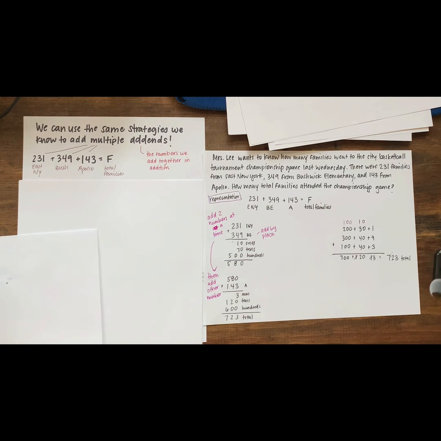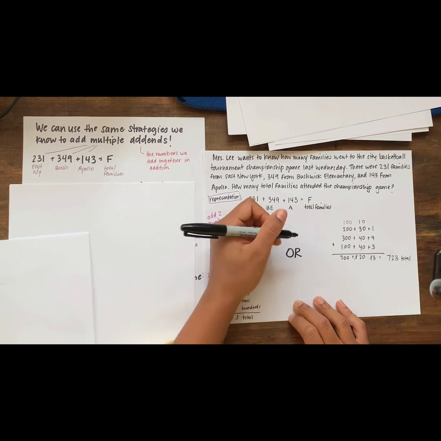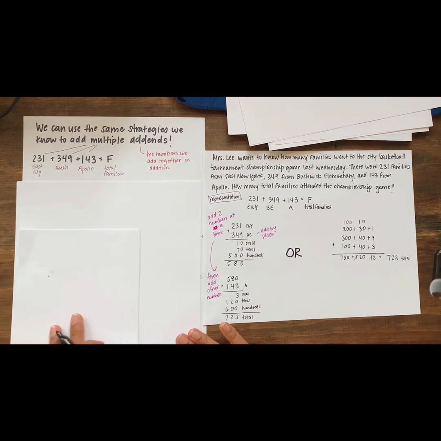I heard some friends say that they solved using expanded notation and it looked like this. How is the way that this friend solved different? Go ahead and say your answer out loud. Yes, that's exactly right.